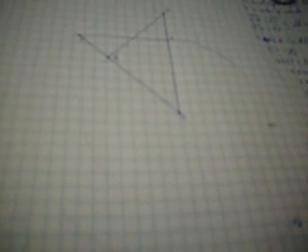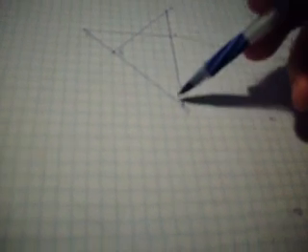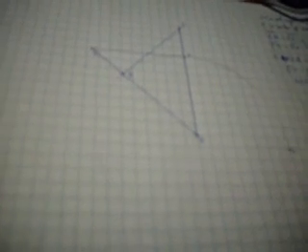We can also now say that we have an angle that starts from F, goes to E, goes to A, and we have an angle that starts at A, goes to E, and goes to F. And this angle here, since it's a common angle, is equal to itself.